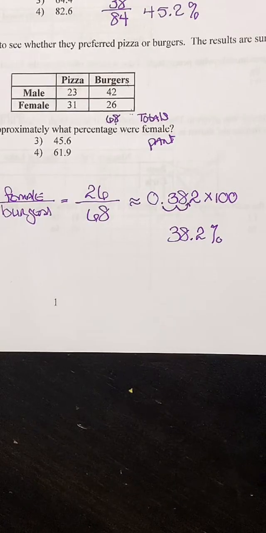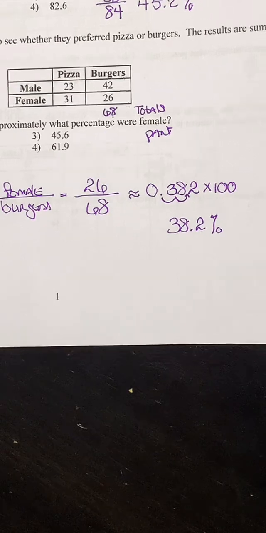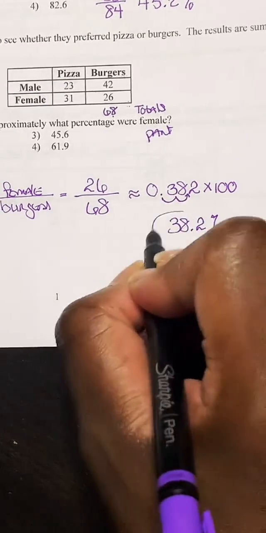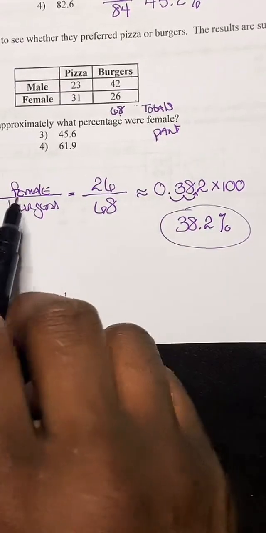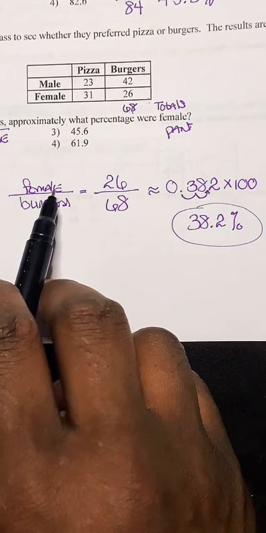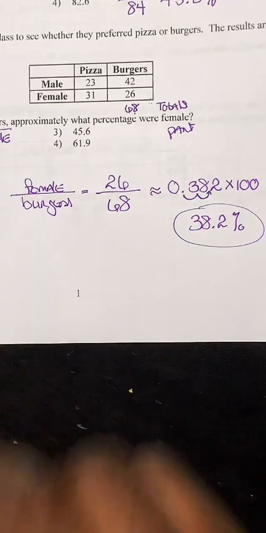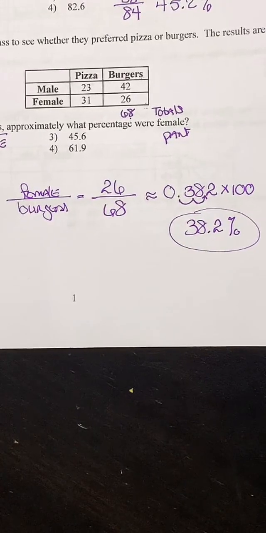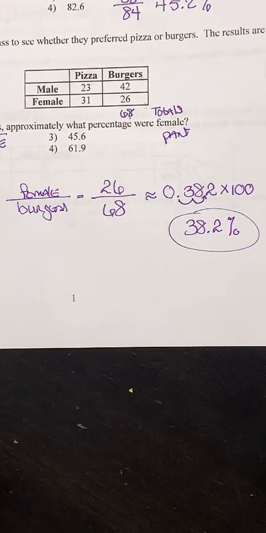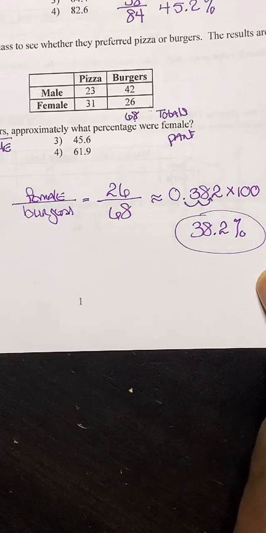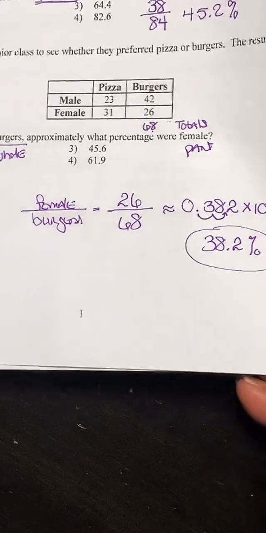You could. It's really a ratio because we're not setting it equal to another ratio. Yep. So it's always your part, which is the female, over the whole. Part over the whole just seems to stick for me, so if there's something else you need to say to make it stick, do so.